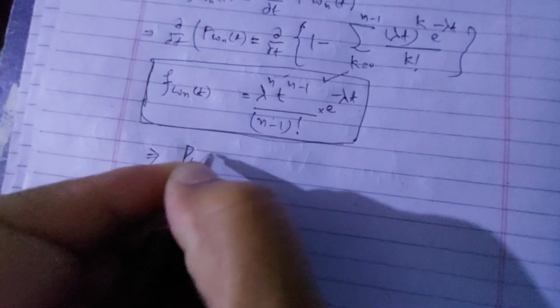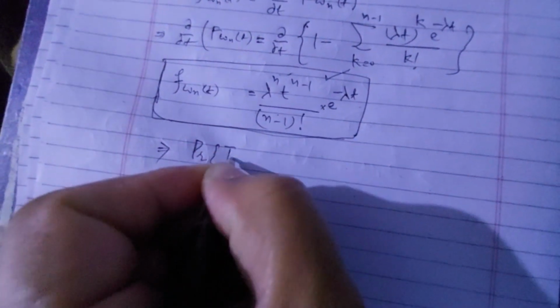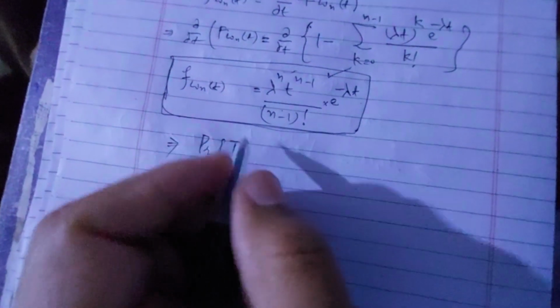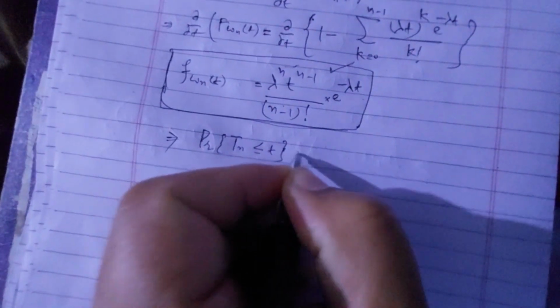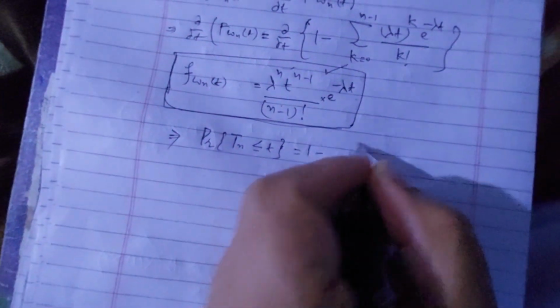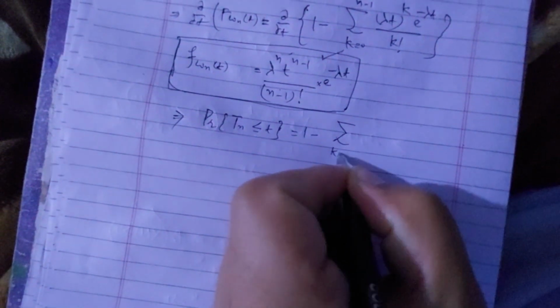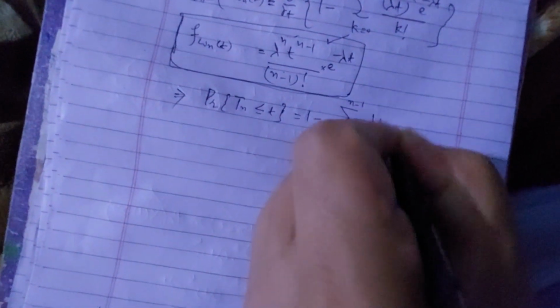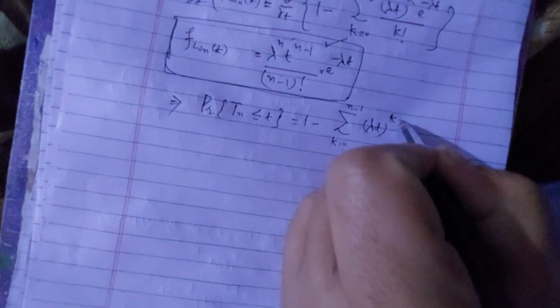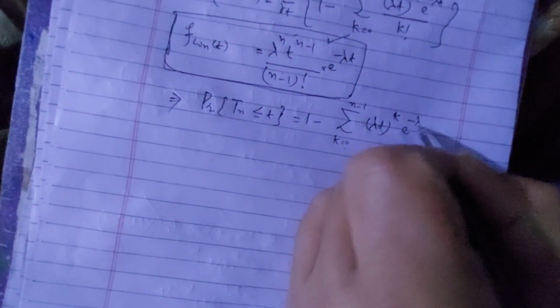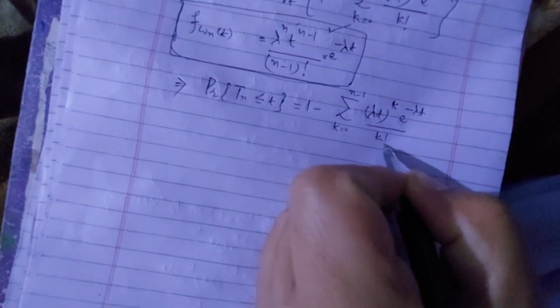So the probability that the time for the nth event to occur is less than or equal to t is equal to 1 minus the summation of k from 0 up to n minus 1 of (lambda t)^k e^(-lambda t) divided by k factorial.